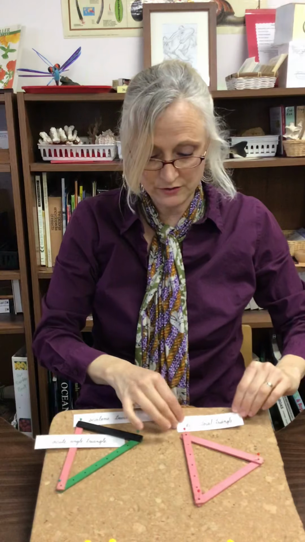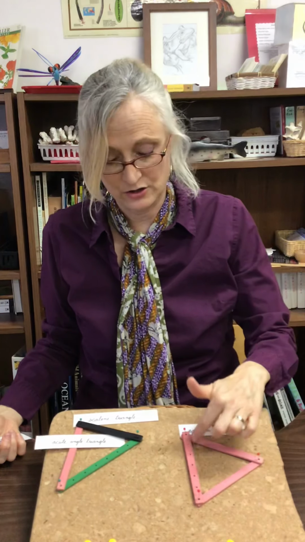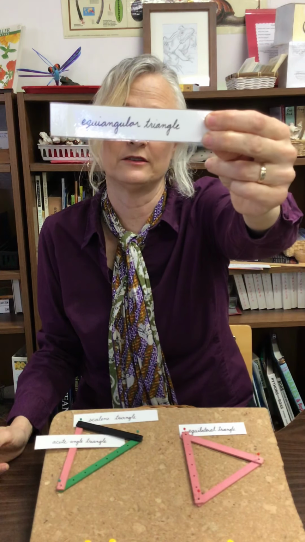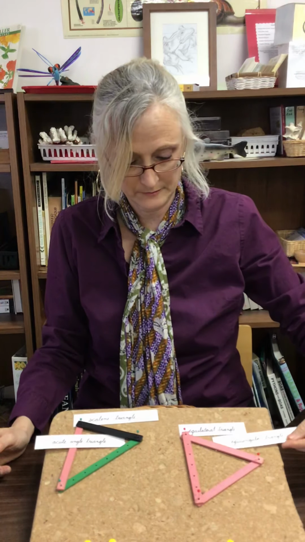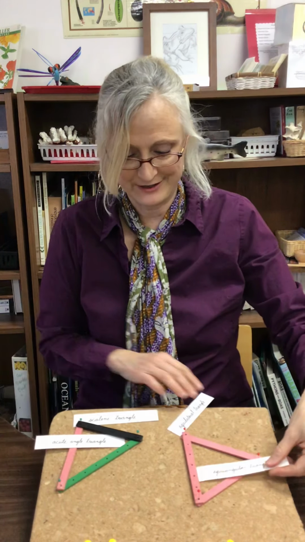Now we also know that an equilateral triangle forms 3 equal angles. Remember, in a triangle, the angles combined equal 180 degrees. So each of these 3 angles is 60 degrees. It's an equiangular triangle. Now, I'm going to put this here.